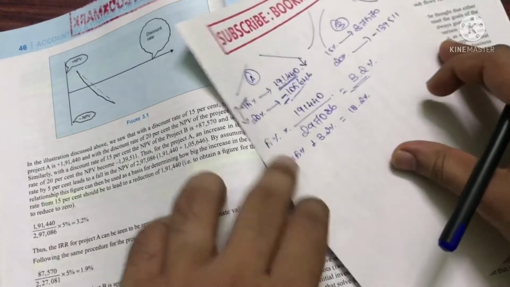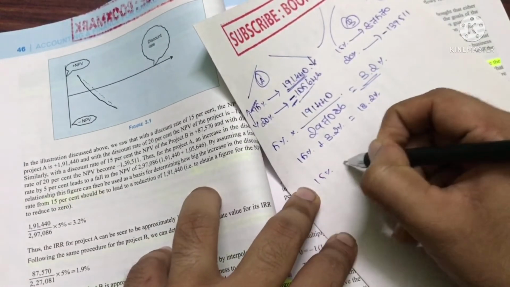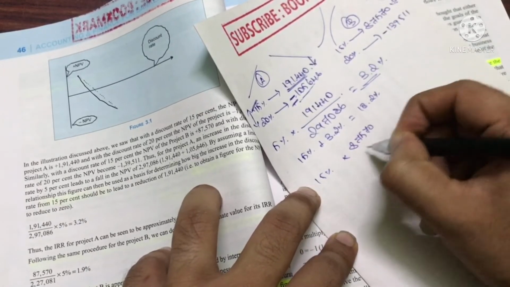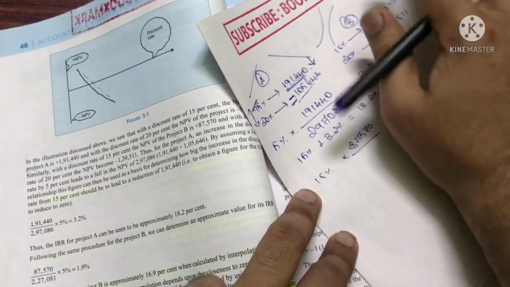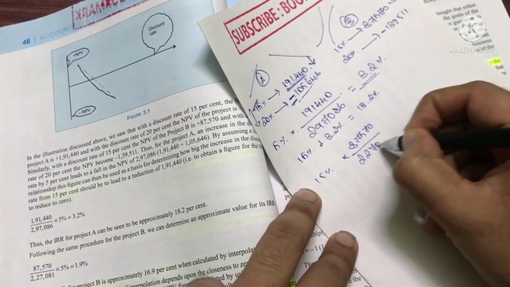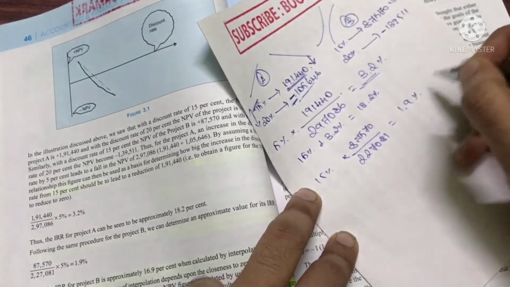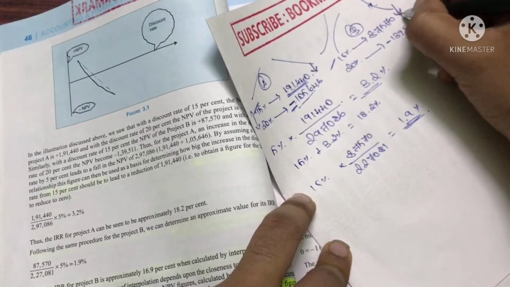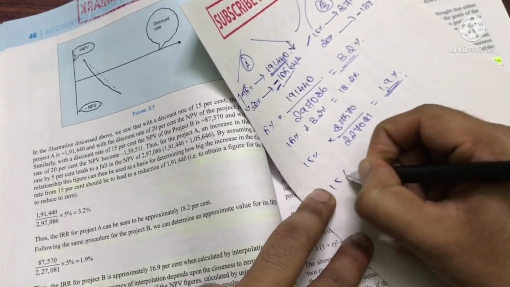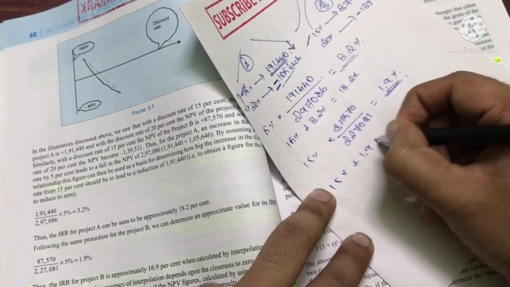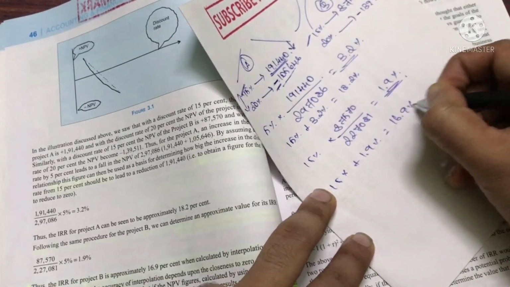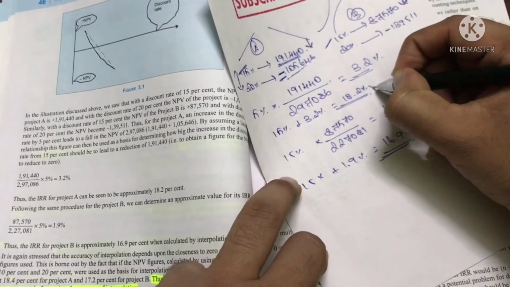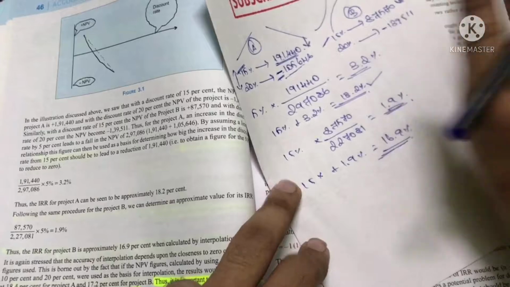Similarly for project B, the difference is 15%, we have to make this one as 0, 87,570. Then the difference between these two, if we add these two, means 227,081, we get 1.9%. By adding this 1.9% to this 15%, this net present value will become 0. So 15% plus 1.9% equals 16.9%. This one is for project A, this one is for project B. So project A gives you more return, so we choose project A.